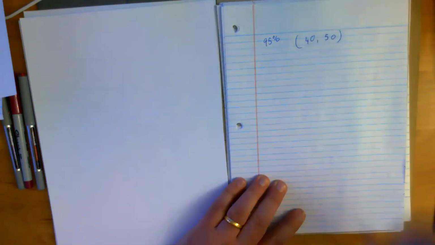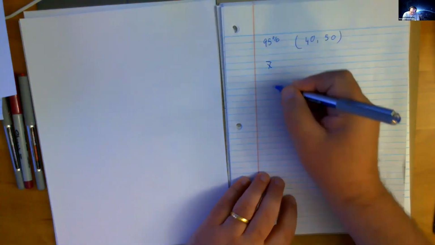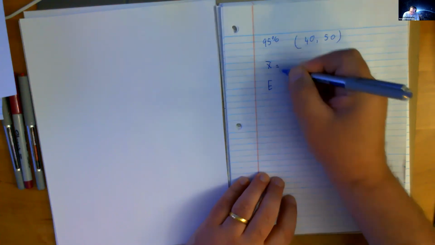And we got really lucky, and the interval was 40 to 50. From only that information, I should be able to tell what the mean of the sample was, and I should be able to find the margin of error as well. So let's see if we can do that.